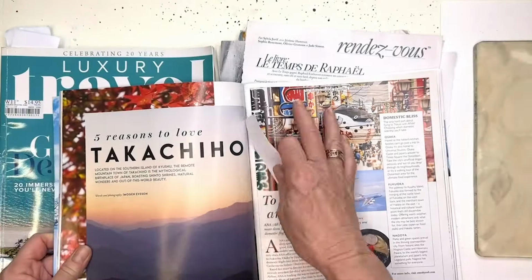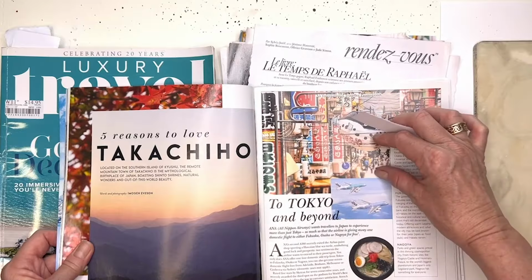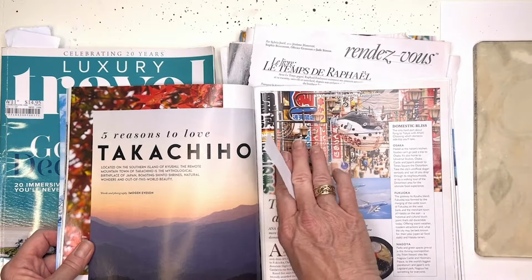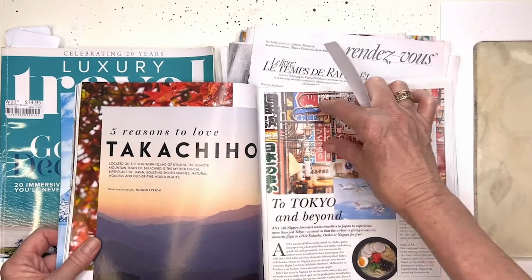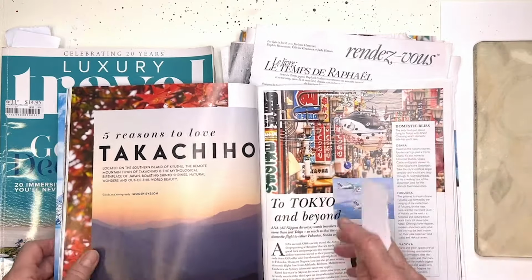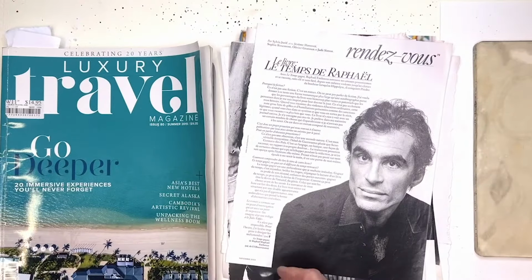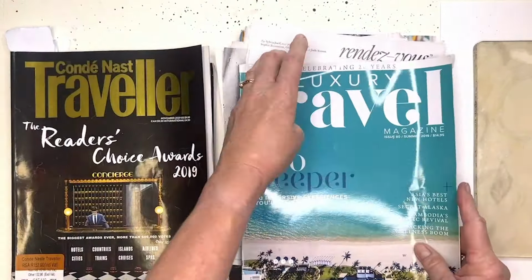I've marked this one because that in and of itself could transfer quite nicely. There are some reds and blues in there, but there's quite a bit of black and white. And you could tear sections of that out, and that could make great inserts into your collages. And again, a travel magazine.